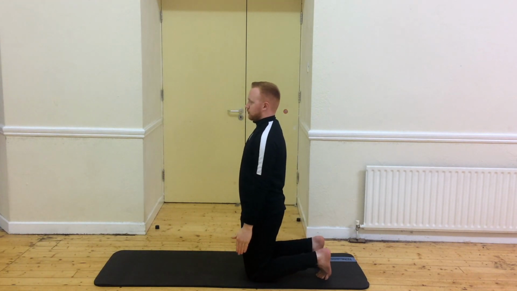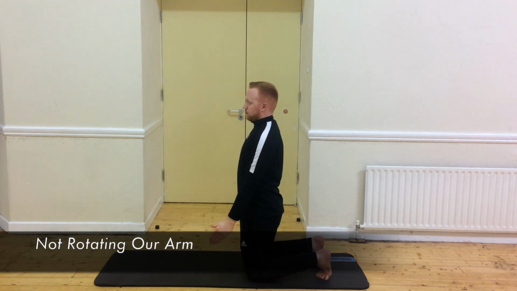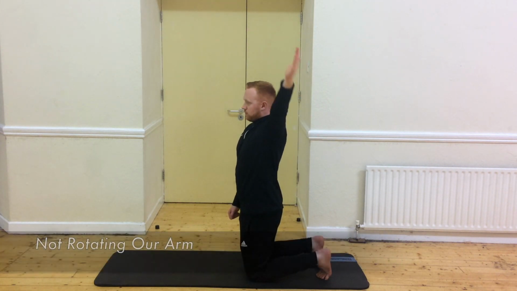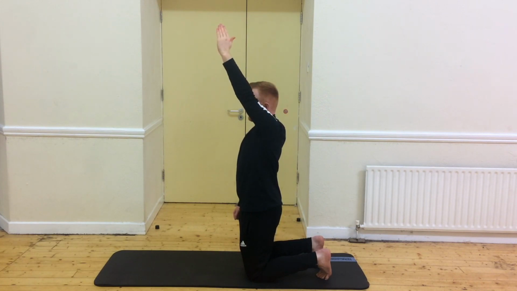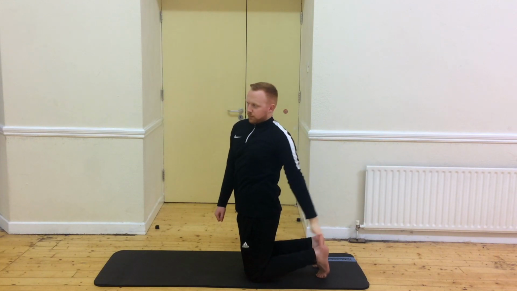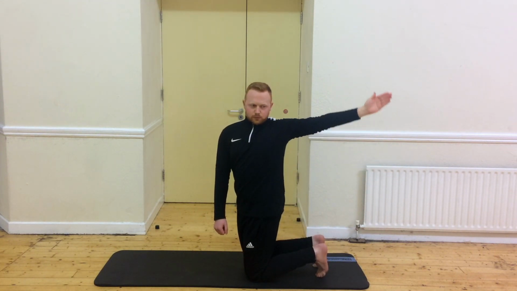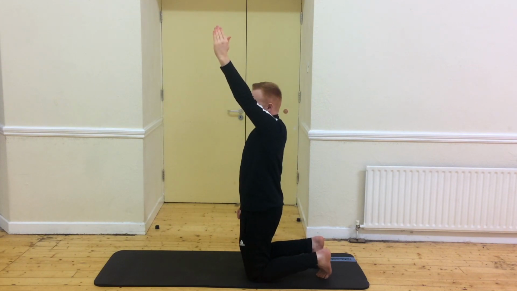Not actually rotating the arm. As you can see here, I'm not actually getting a proper rotation in the shoulder joint. And again, side bending the spine. So just take note of what you can and can't do and compare both shoulders.